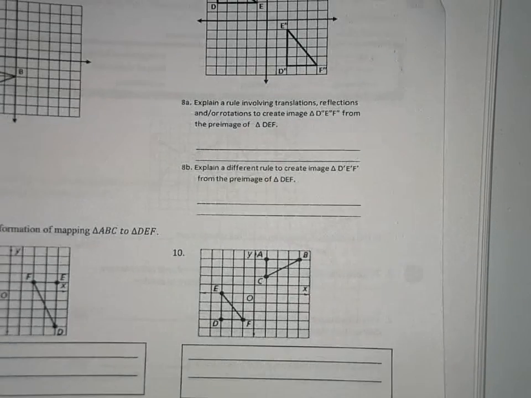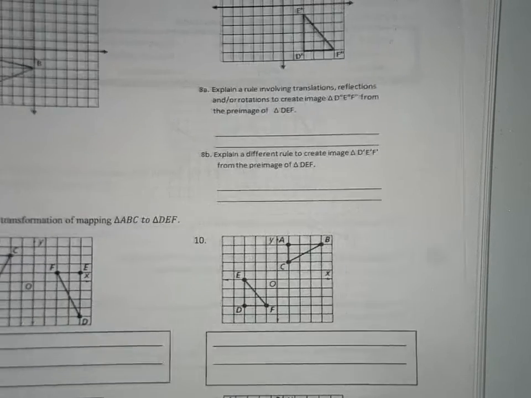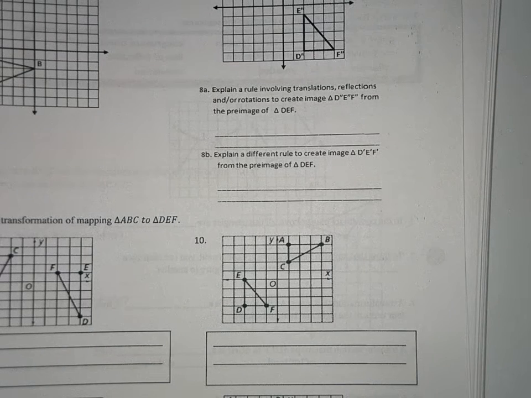Okay, so this is where I want you to use your patty paper to help you. So on 3.8a, I want you to do that without patty paper. But for this one, this is where your patty paper is going to help you. What we're doing on these ones is we're trying to figure out what transformations happened in between one diagram to the next.